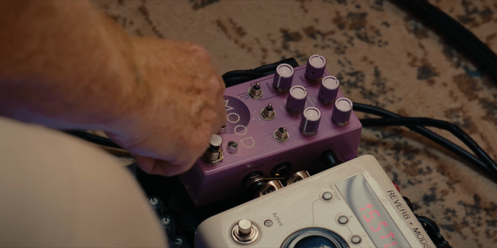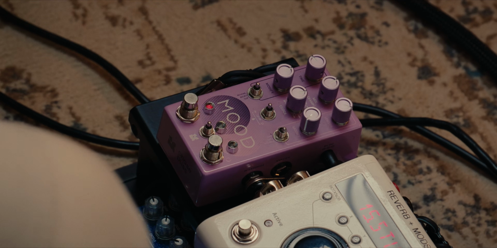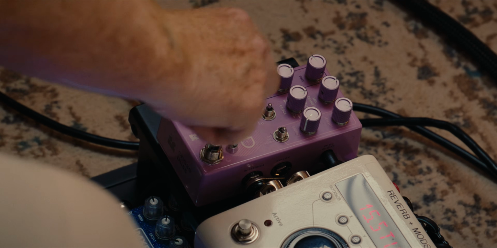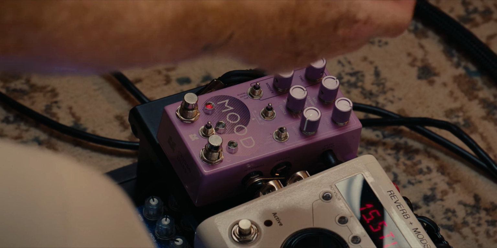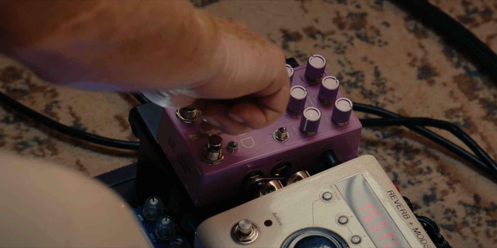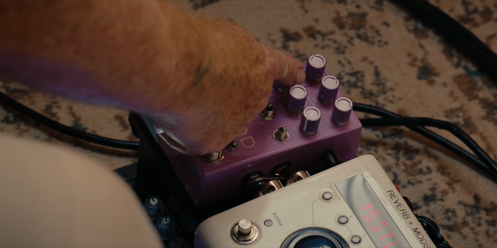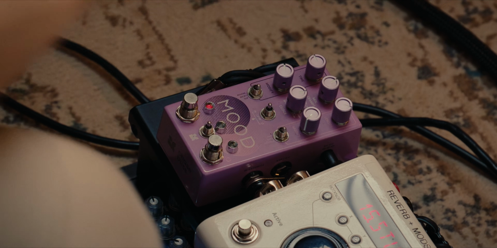There's delay. And then there's a slip delay, which has pitch shifting in it. So anything left of noon on this knob here is reversed.